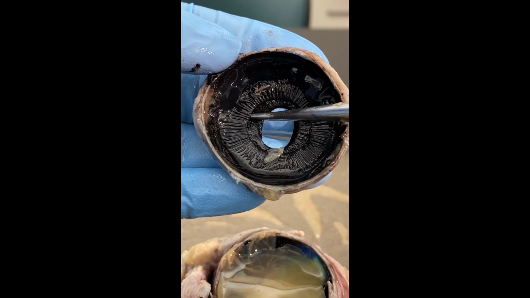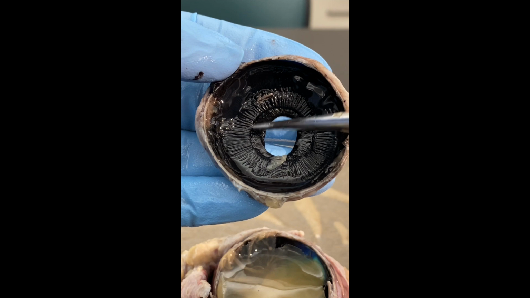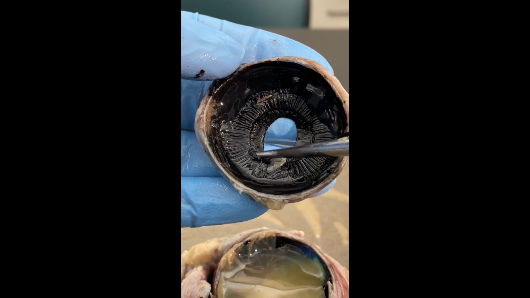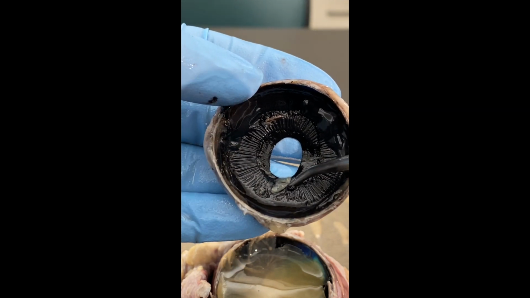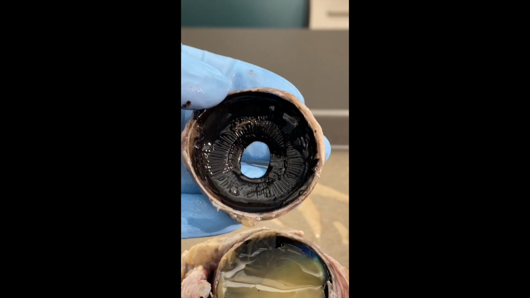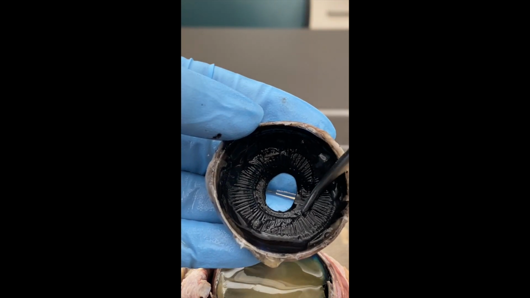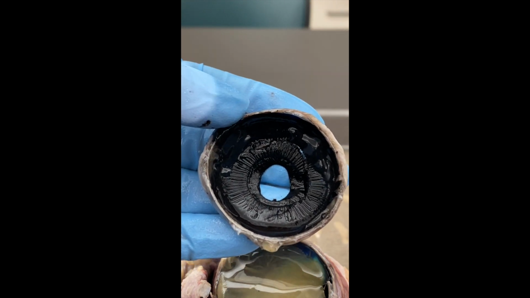You can see that I'm putting the probe underneath the ciliary body. There's a pocket there. That pocket is the posterior chamber. That's where that is located, and it runs the entire circumference. So that small little pocket is the posterior chamber of the anterior cavity.